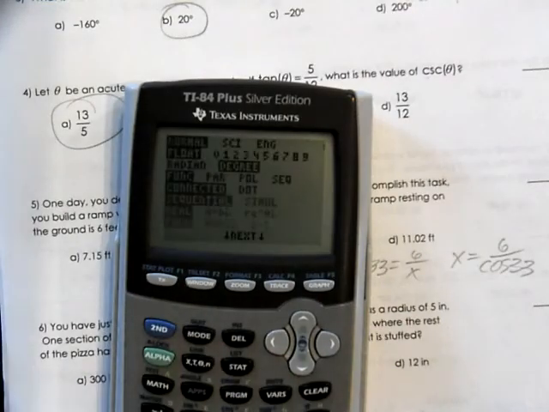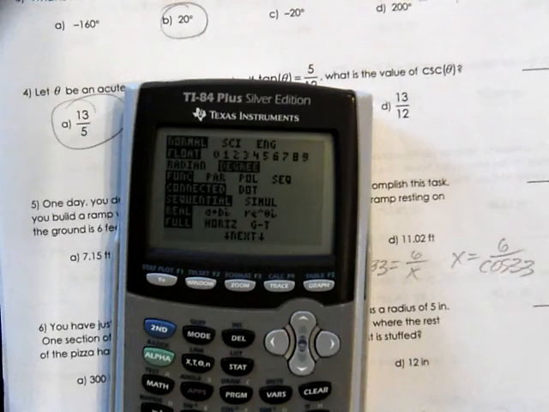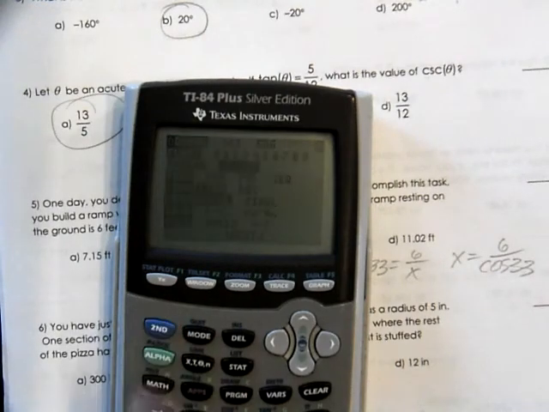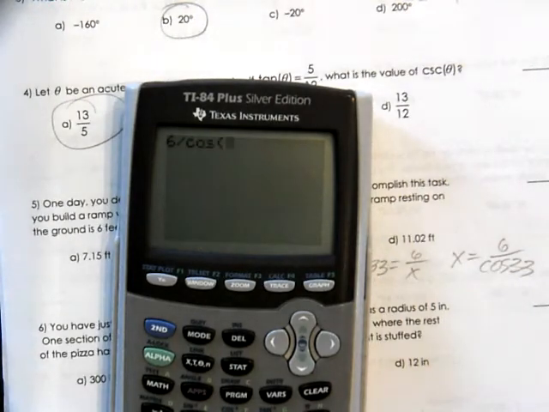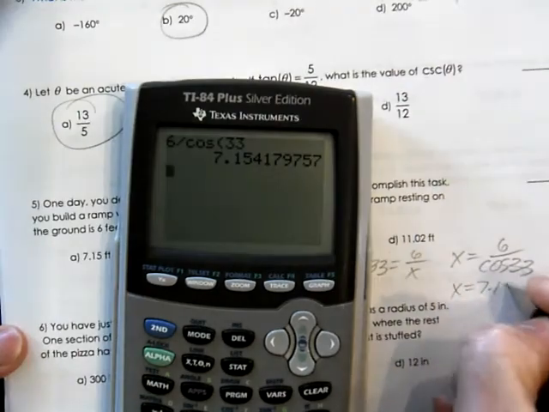You need to be sure you're in degree mode whenever you type in trig degree values. So this is 6 divided by cosine of 33 gives us 7.15.